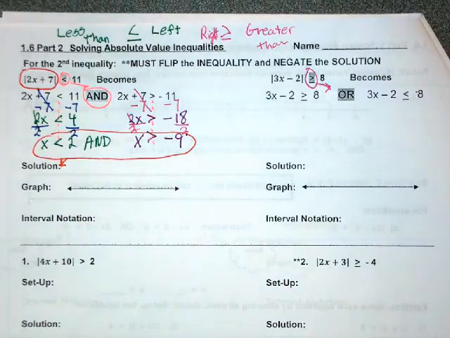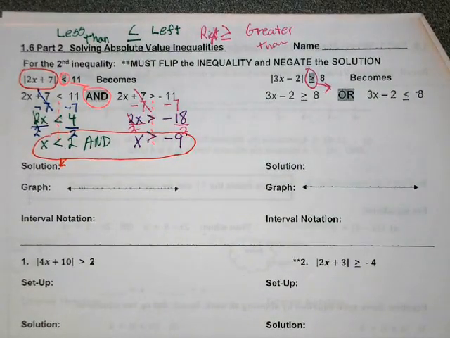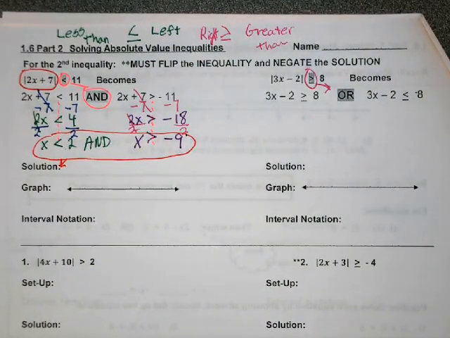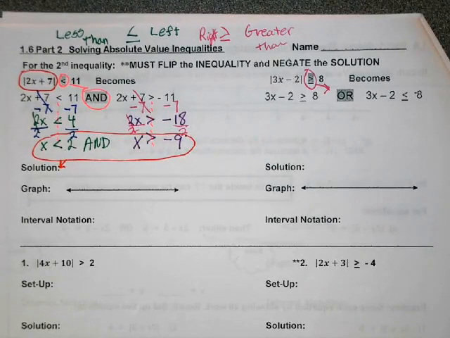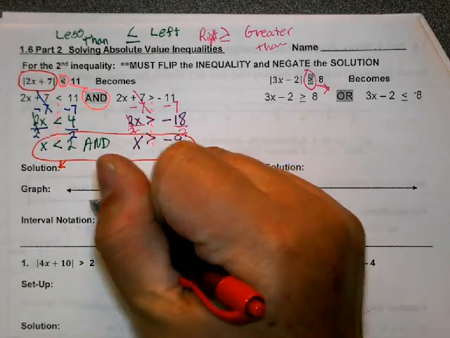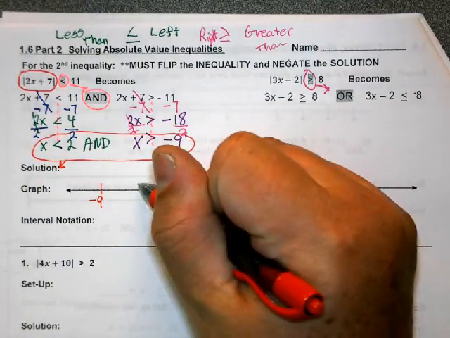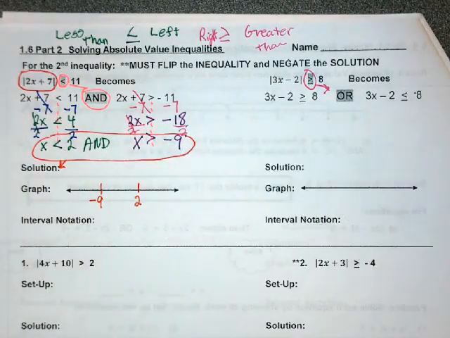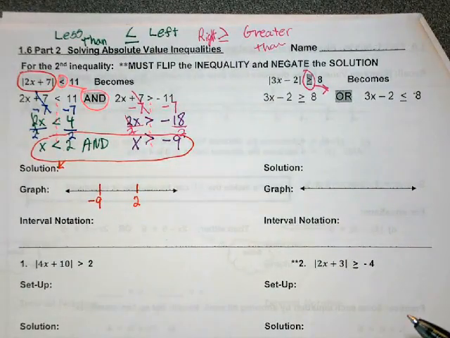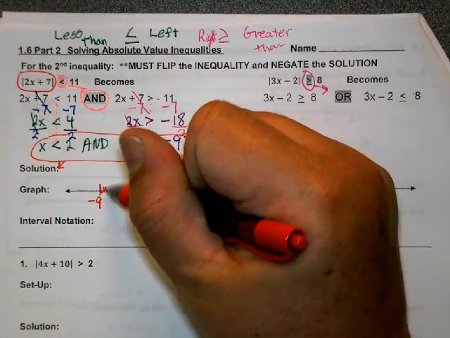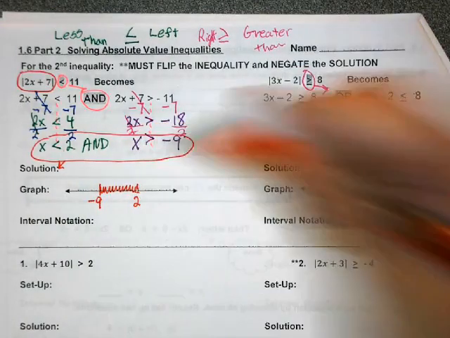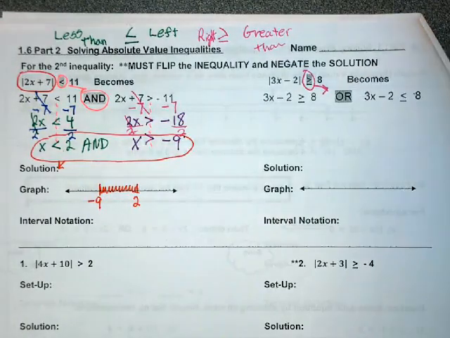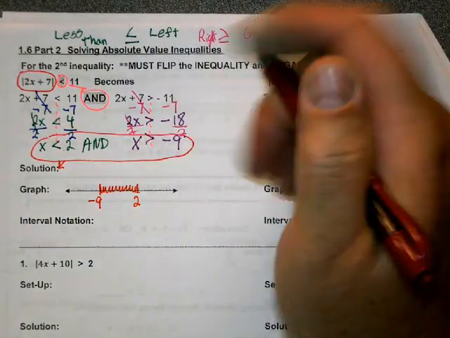Okay, with inequalities, we have to graph them. What's my smallest number? And the largest? This is an and problem. Which way am I going to shade? Inside. Remember, and problems. Yep, they're both parentheses. Good.